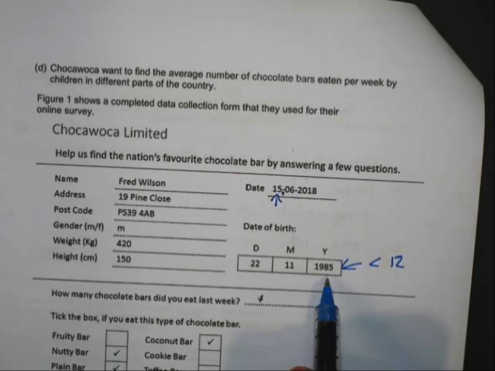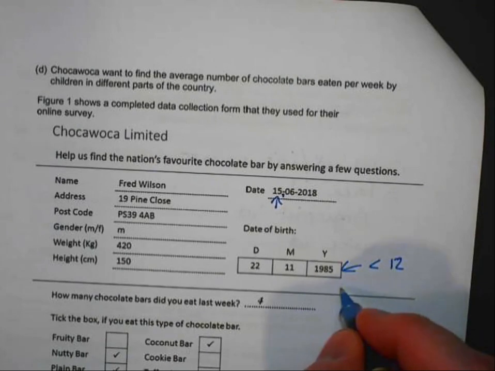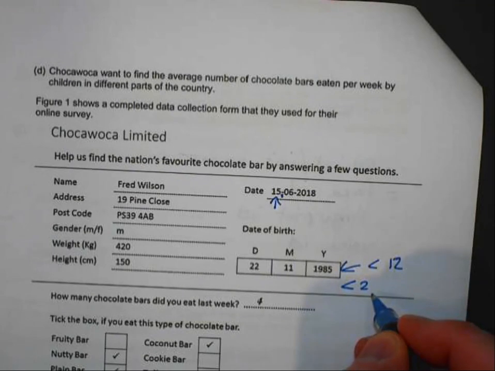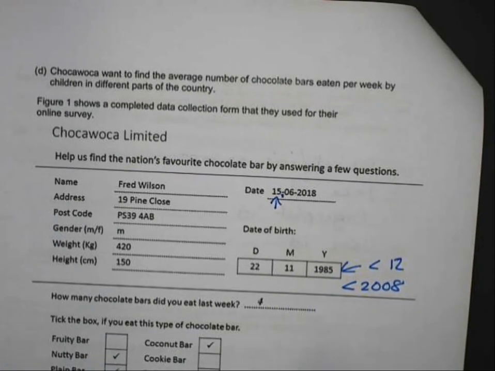So again, you could make that say date of birth should be less than say 2008. Okay, and again, that might make them 18. So think about what dates you could potentially use.